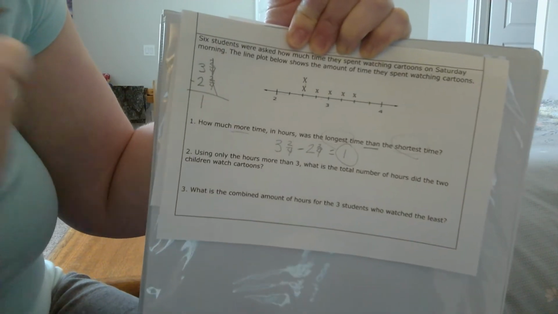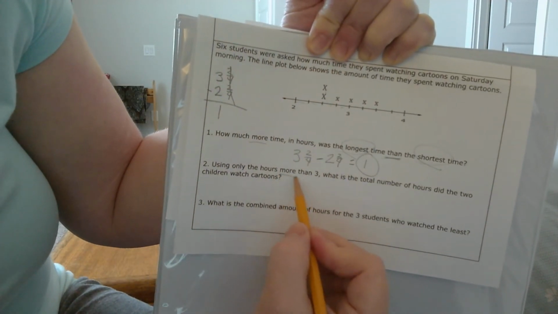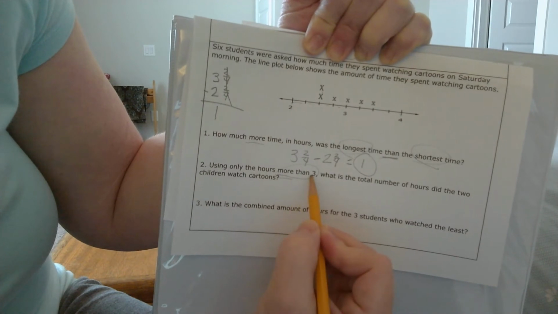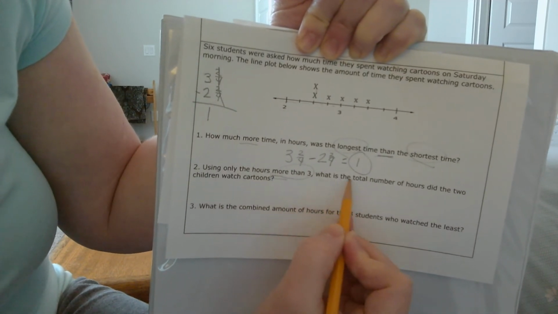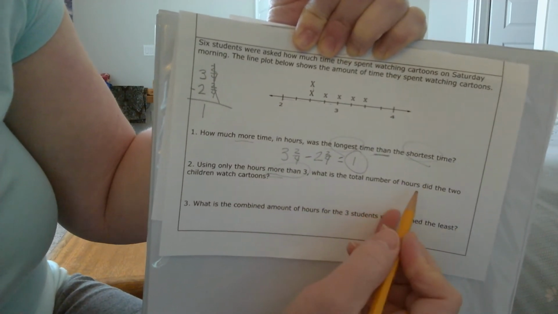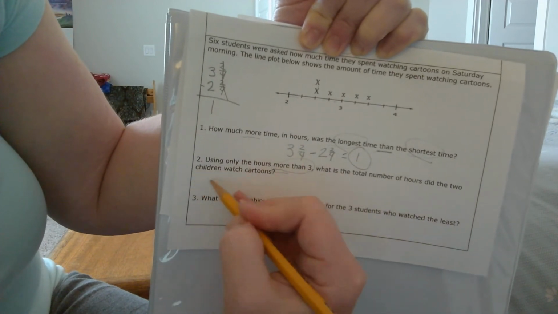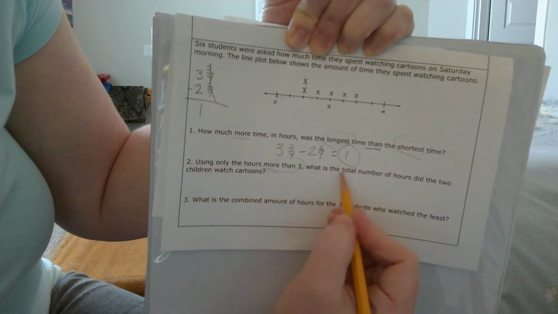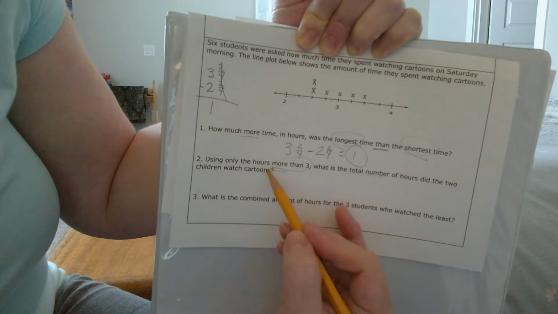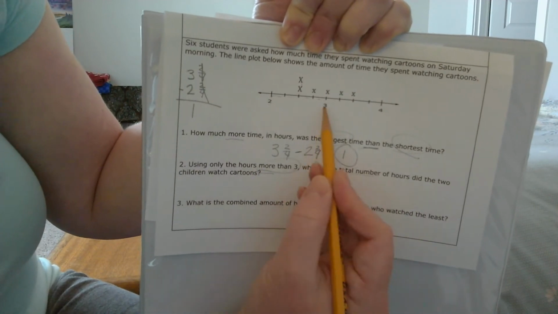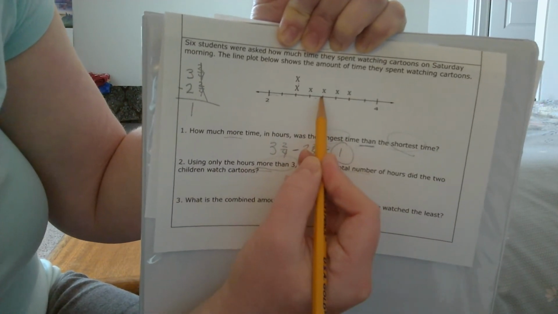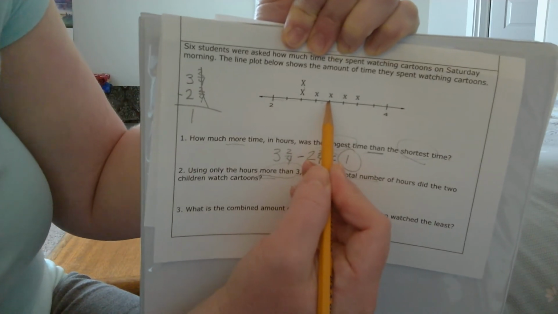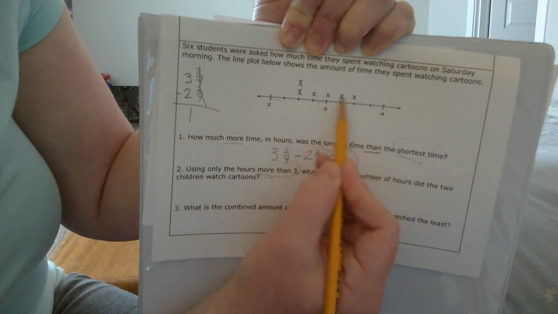Using only the hours more than 3, what is the total number of hours that the 2 children watched cartoons? So here's 3. We don't want to count 3 because that's not more than 3. That's equal to 3. So we're going to take these 2.